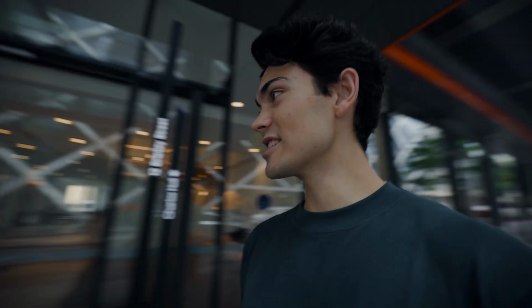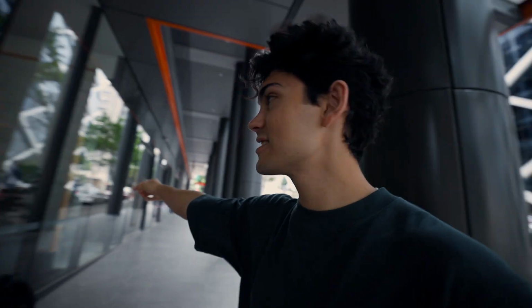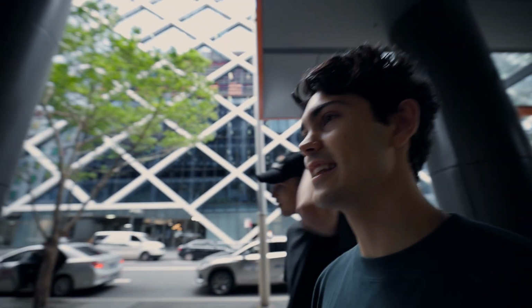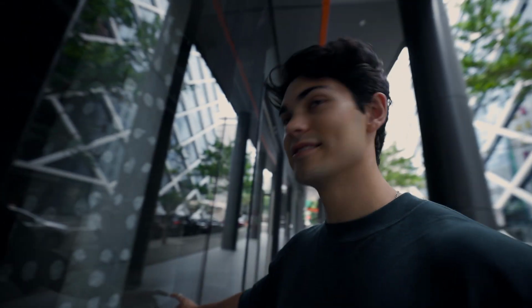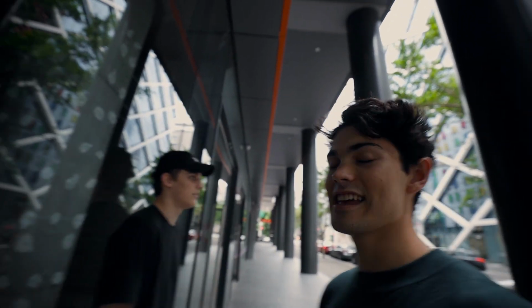So we found this location here, which has a really nice glass wall. I might put a subject right next to the glass to get a shot straight down with a vertical reflection. Willis, can I just get you to stand just like here? And then just lean against the wall, looking out that way. Yeah, there you go.